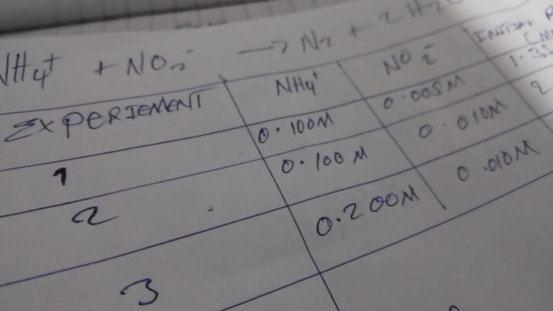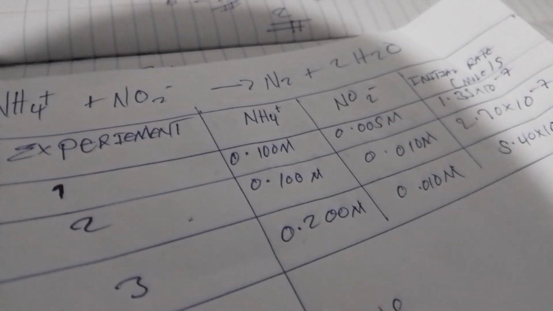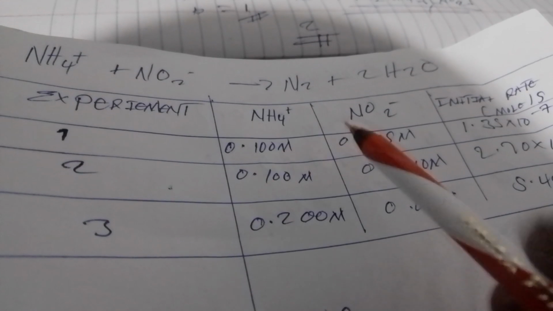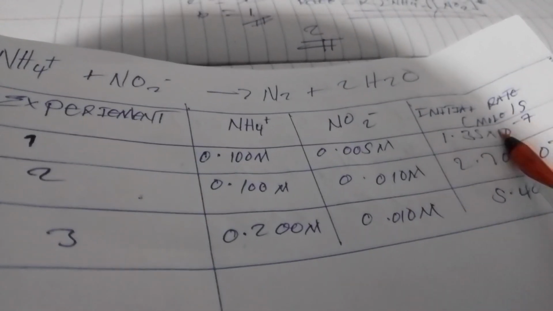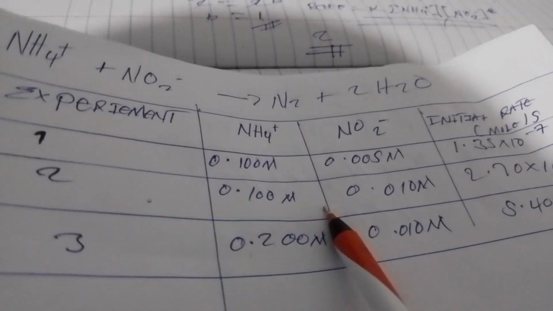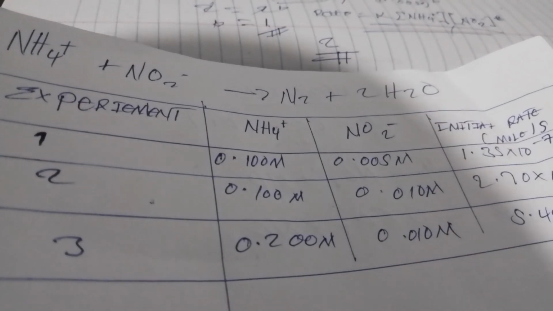Now, how are we going to calculate the value of k, which is the rate constant? Using the figures that you have on the table, if you're going to use experiment number 1, you go with ammonium, nitrate, and also their initial rate. If you're going to use experiment 2, you go with ammonium, nitrate, and also the initial rate. Just like that, also experiment number 3.